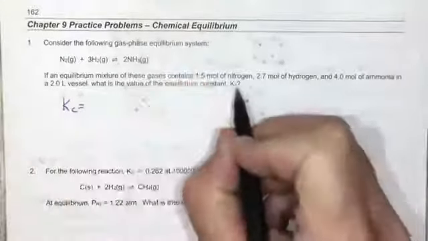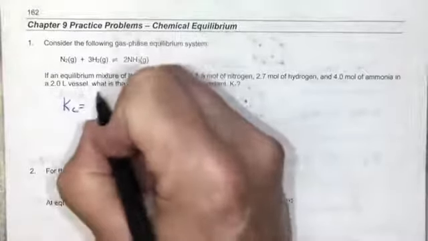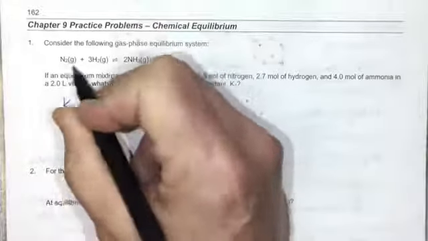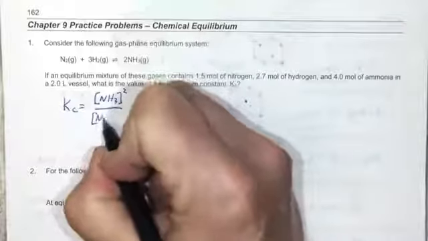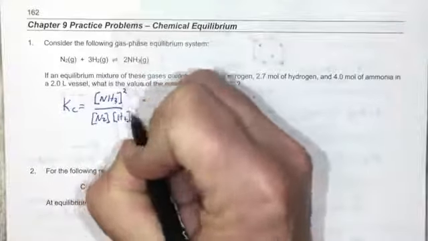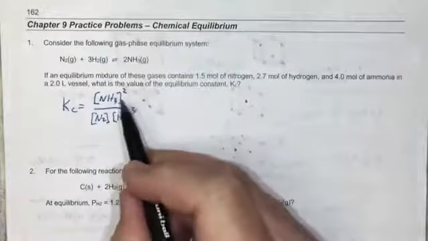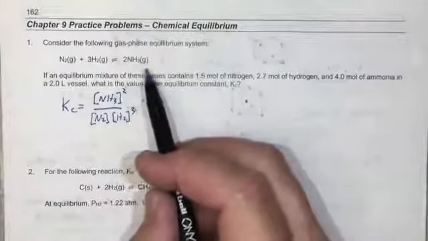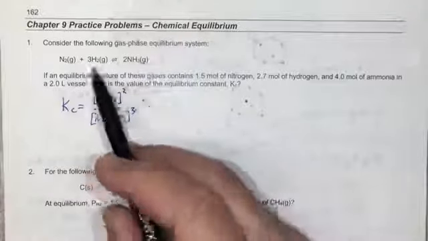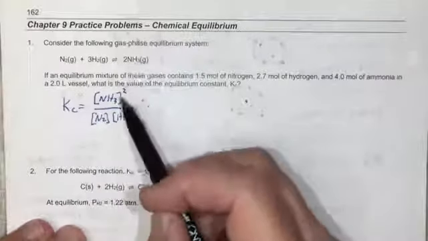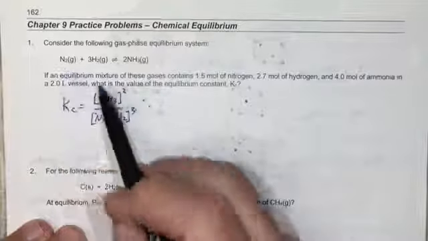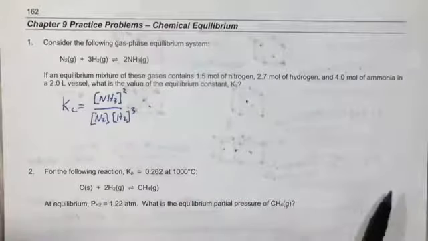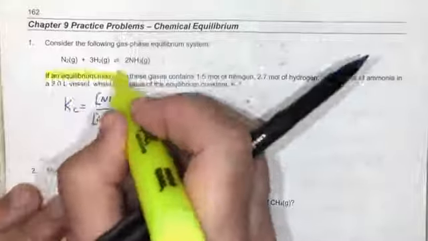So it's going to be the concentration. The subscript C stands for concentration. In the numerator, we'll put square bracket NH3 squared, divided by, in the denominator, nitrogen in square brackets times hydrogen cubed. First of all, remember that the square brackets stand for concentration in units of moles per liter. To write the form of the Kc equation, we always take the products over reactants and raise them to their appropriate coefficients. So ammonia squared is the product, divided by the concentration of nitrogen and the concentration of hydrogen cubed.